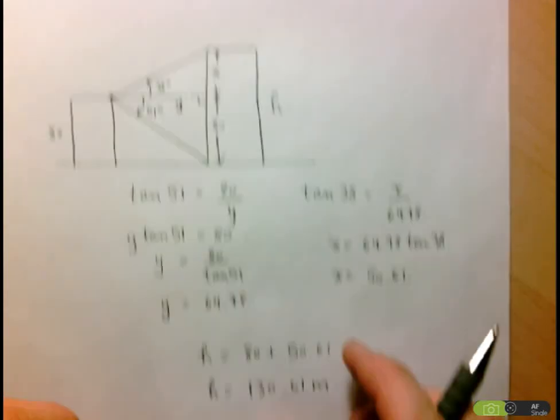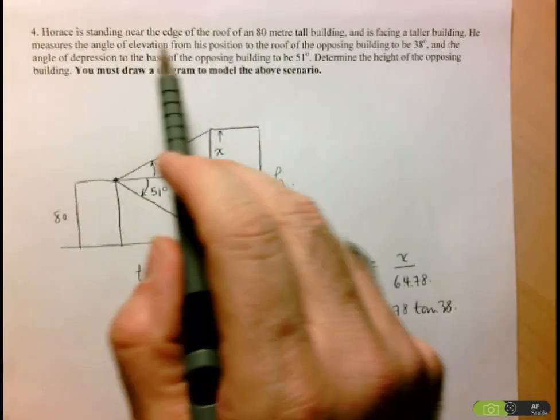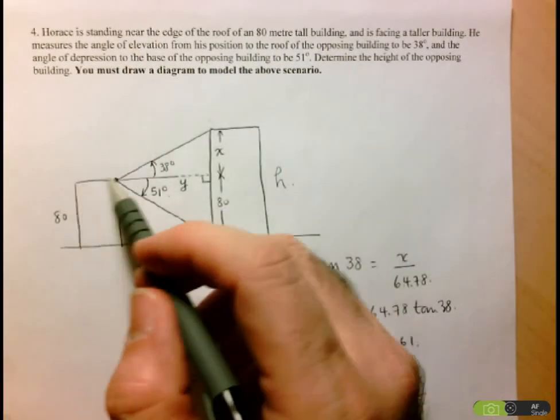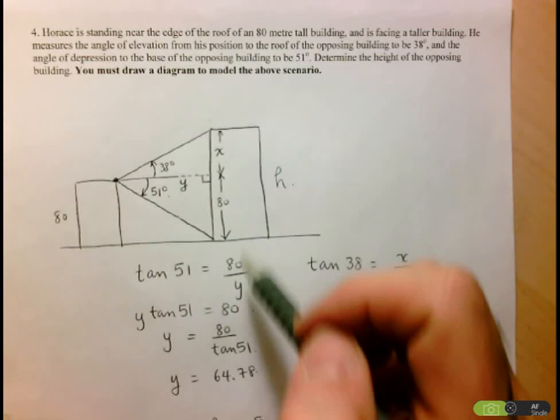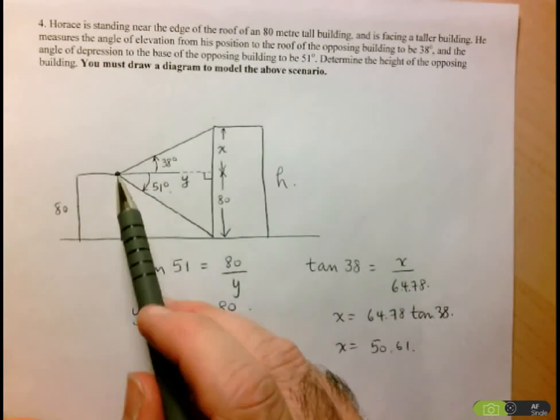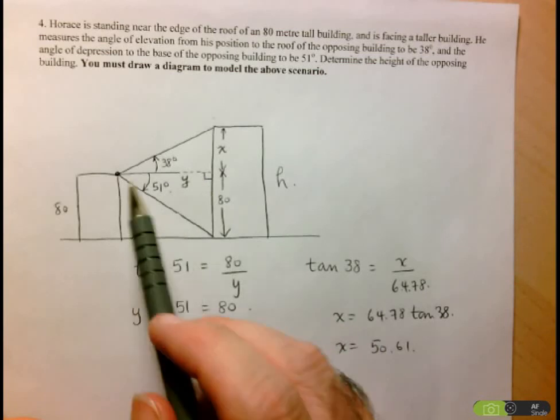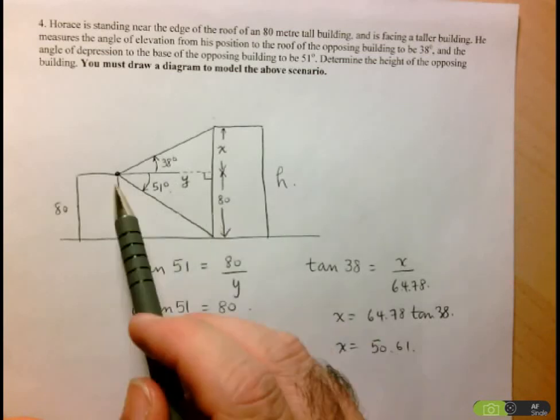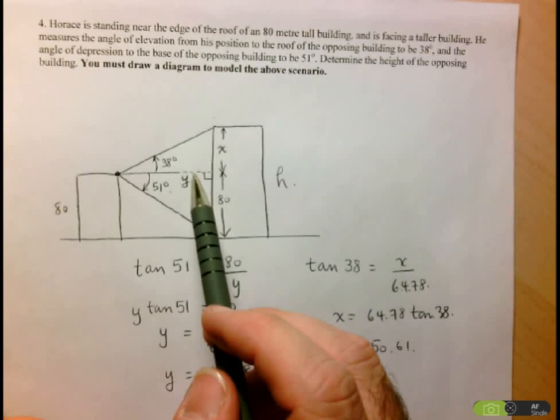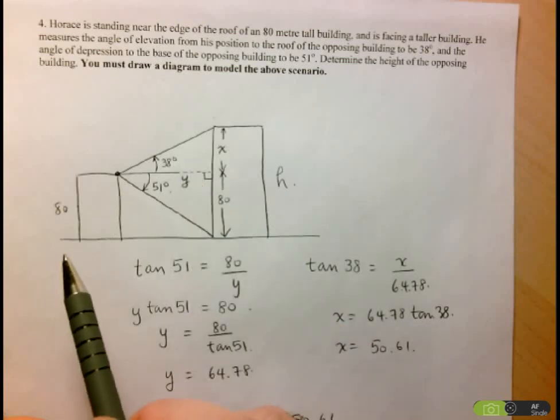Just to recap this problem, I used the information given bit by bit to create a diagram, and then I noticed that I was able to solve the problem using two triangles, and as is often the case, we use the info in the triangle with more information to help us find information about a second triangle. Okay, that's it for now.